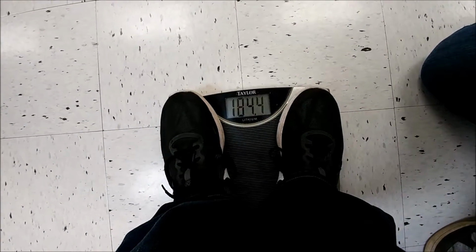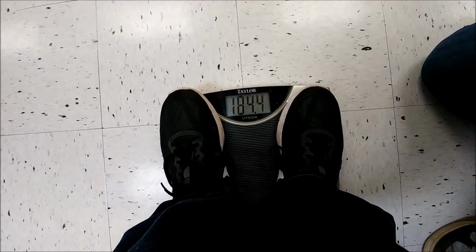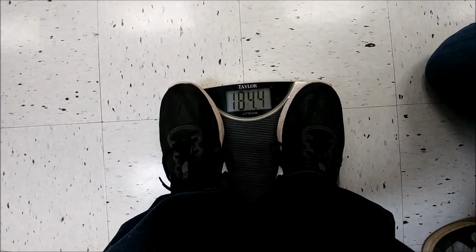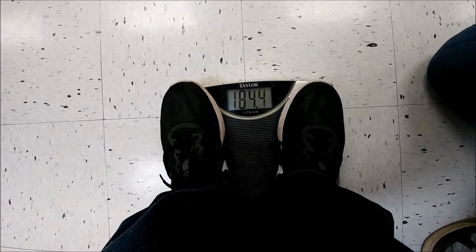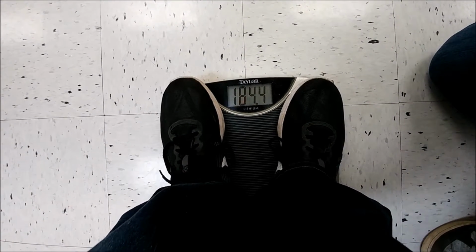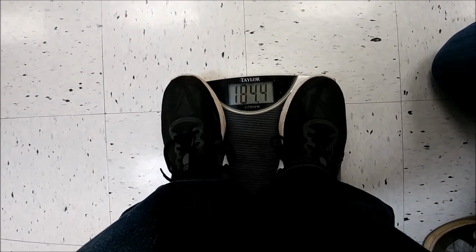Oh no. Zero. Okay, now this is my weight on the moon. My weight on the moon is less because there's less gravitational force pulling me down. My mass is still the same. My mass on Earth is greater because there's more gravitational force.